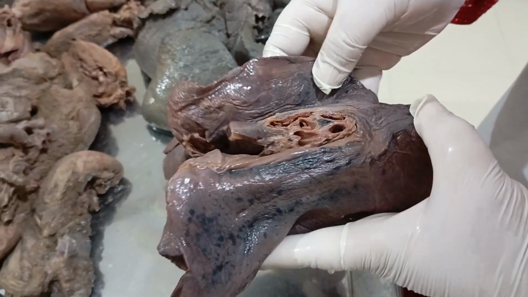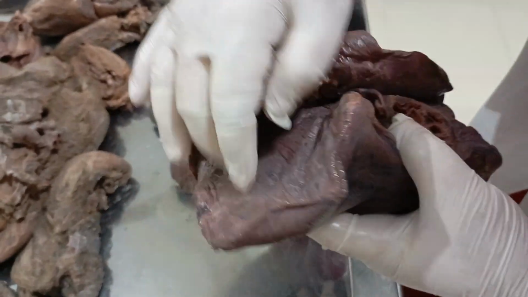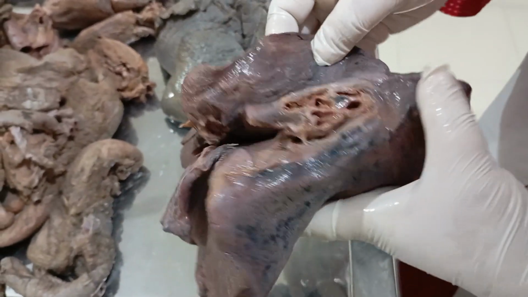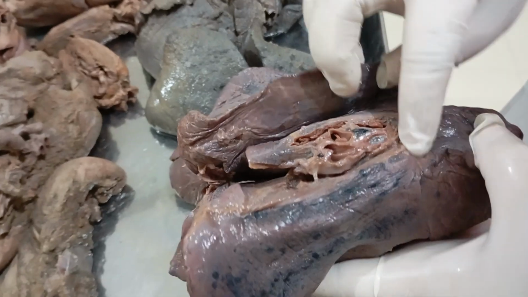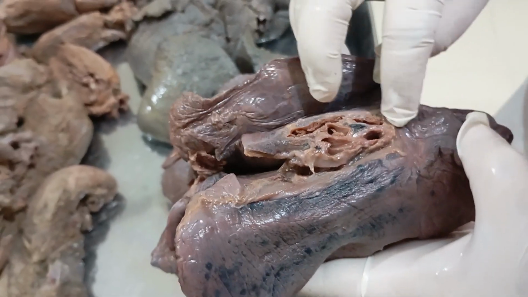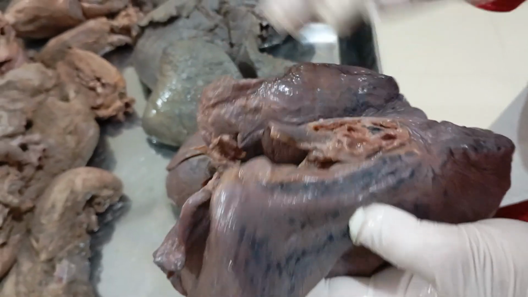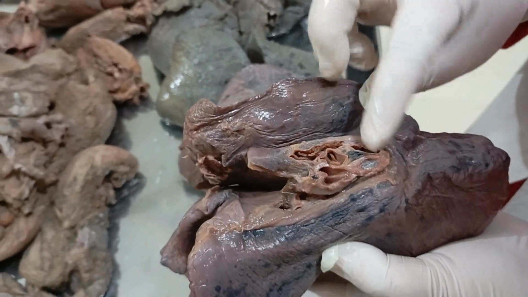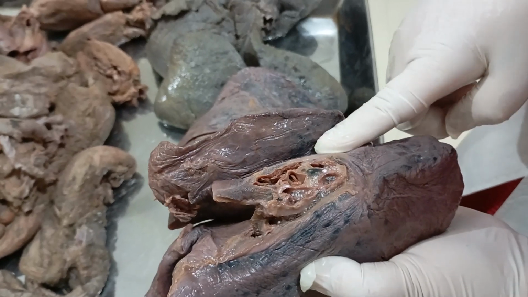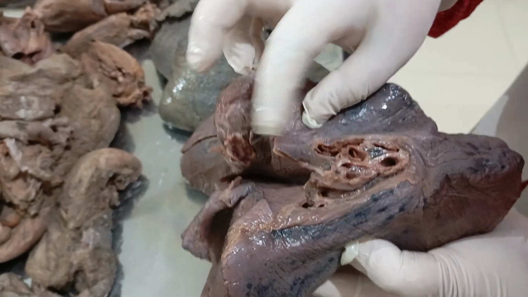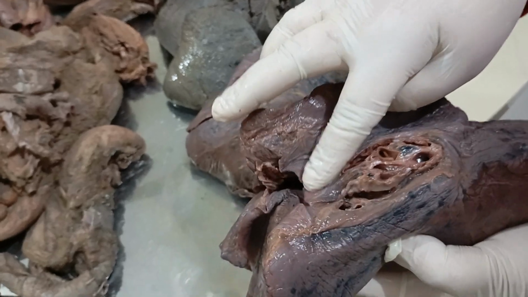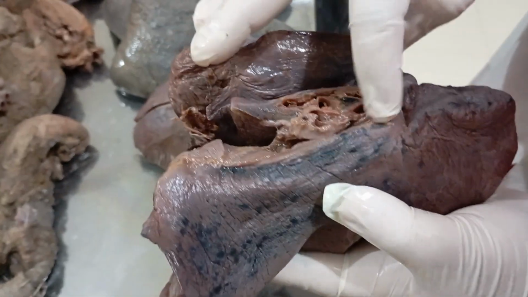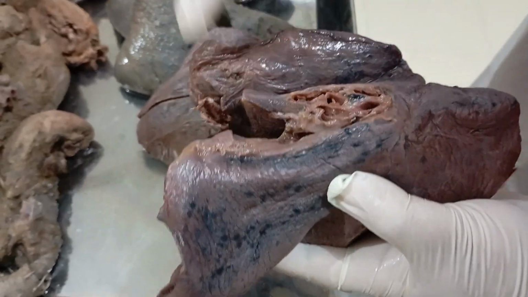But how can you identify this? By seeing the base, it is deeper, and above the hilum there is a groove for the azygos vein. So in the right lung the venous impression is more. In front of the hilum there is a groove for the superior vena cava. In front of the pulmonary ligament there is a groove for the inferior vena cava, and this is the groove for the azygos vein, and this is the groove for the esophagus.